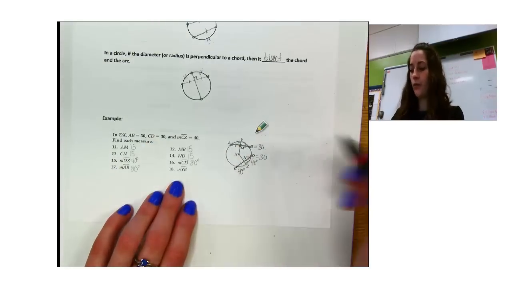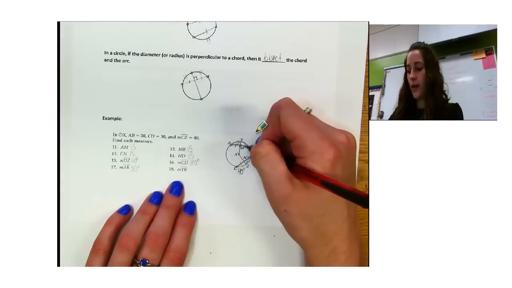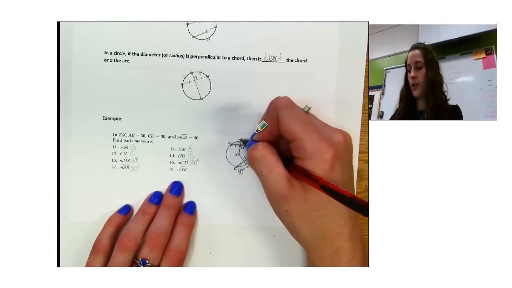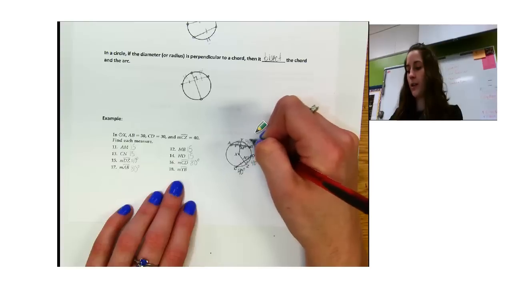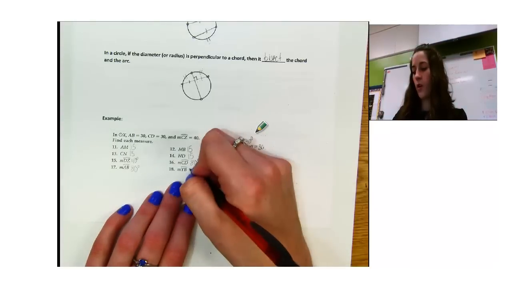Last but not least, the measure of YB. Well, this arc is bisected by the radius. So we're also going to get 40 degrees here.